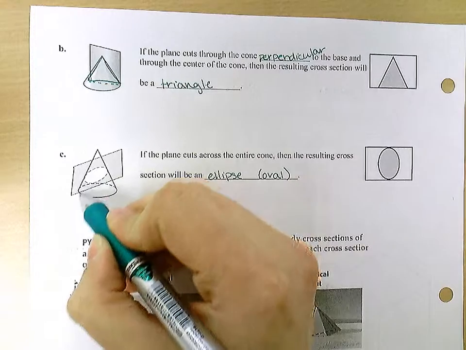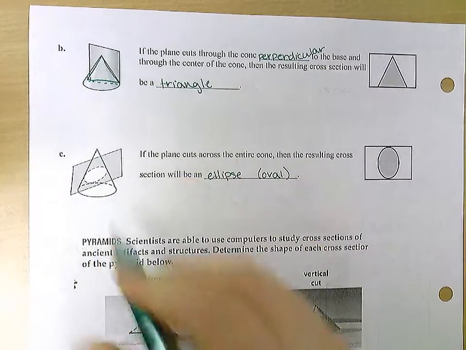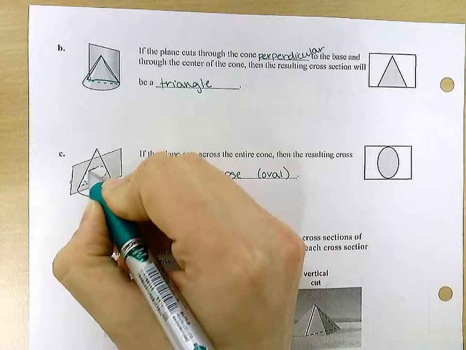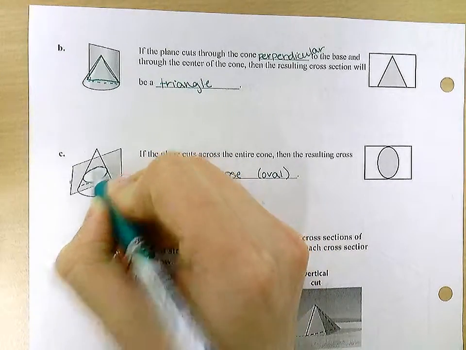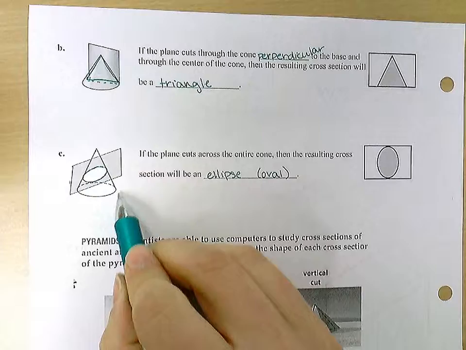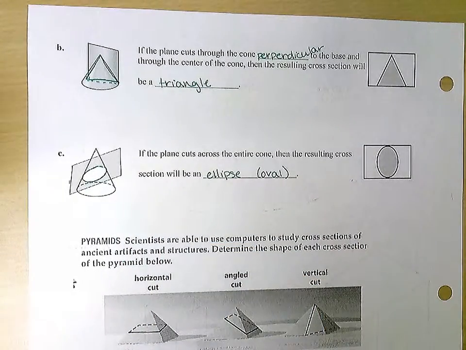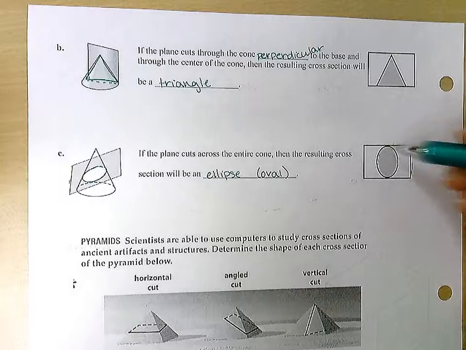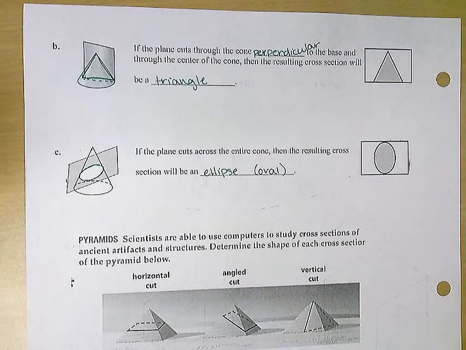So, looking at your cone, the three-dimensional cone formed here, and your plane that's at an angle, it does cut through and hit this part right here. Again, that's over to the right here. You have your plane, and then the cross section created is that oval.